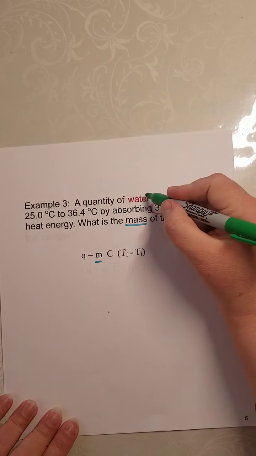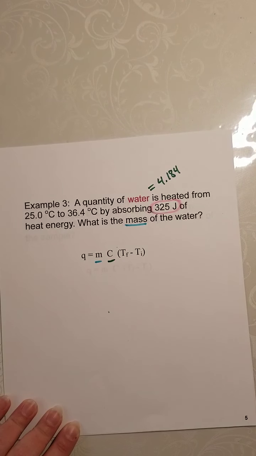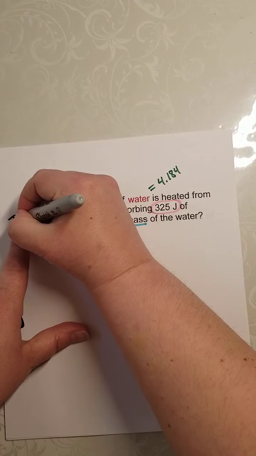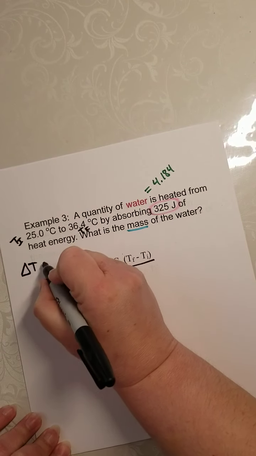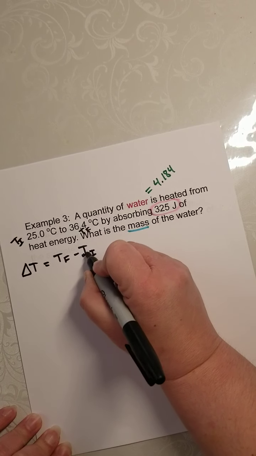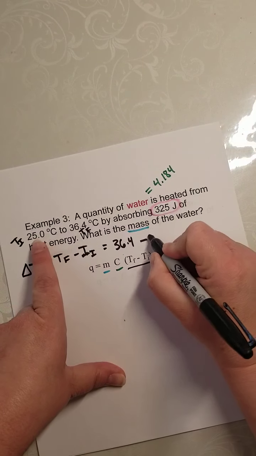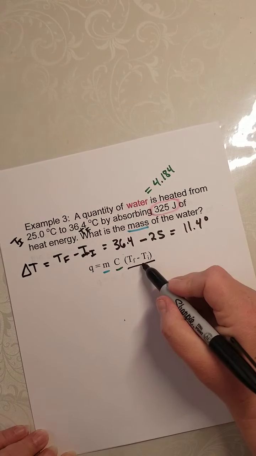Our specific heat, well, what is the specific heat? It doesn't tell us. Well, it kind of does. Water, remember water? 4.184, okay? That's our specific heat. And our change in temperature is right here. This is our temperature initial, to temperature final. Let's figure out our delta T real quick, okay? So change in temperature, temperature final, minus temperature initial, that should be a T, I apologize. All right, so final, 36.4 minus 25 gives us a positive change of 11.4 degrees. Okay, so we figured that out first.